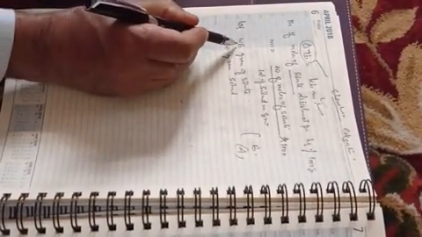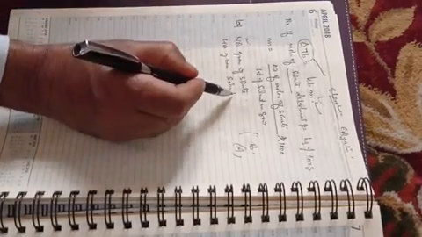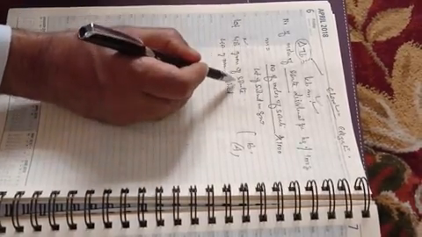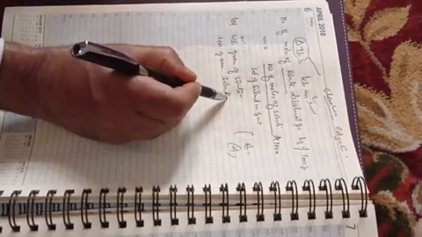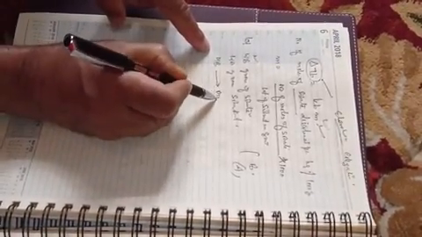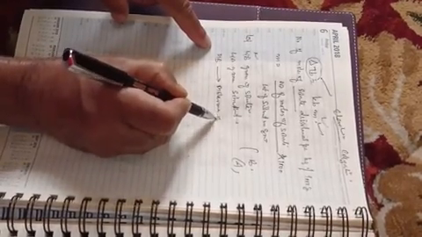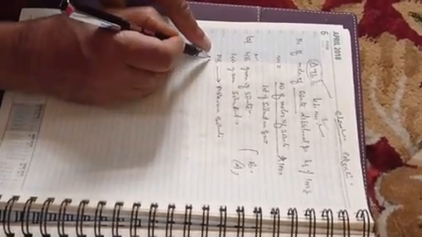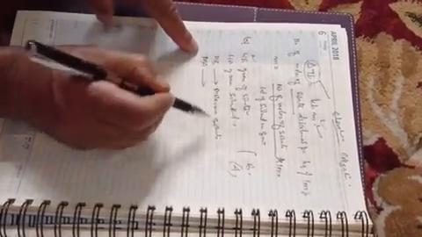Wb is the mass of solute, Wa is the mass of solvent, Mb is the molecular mass of solute, and Ma is the molecular mass of the solvent.